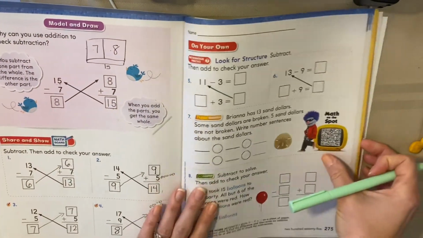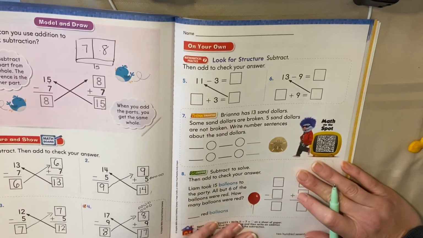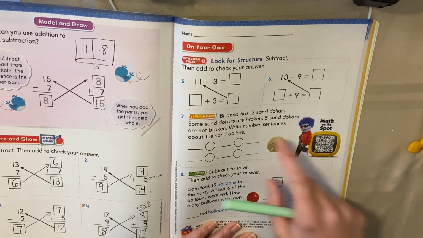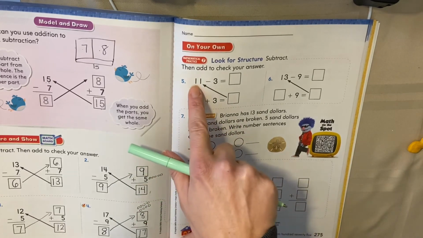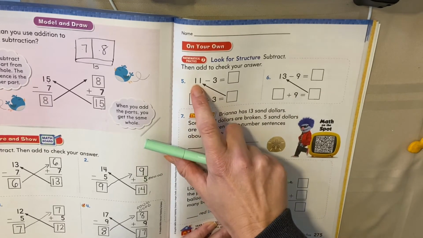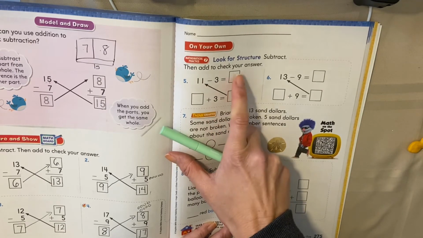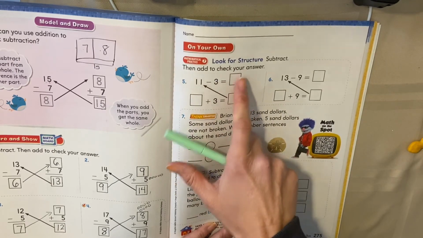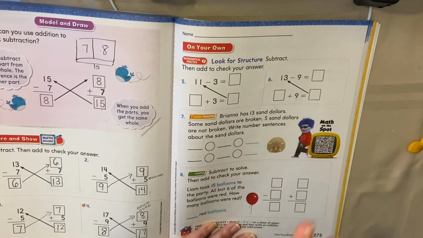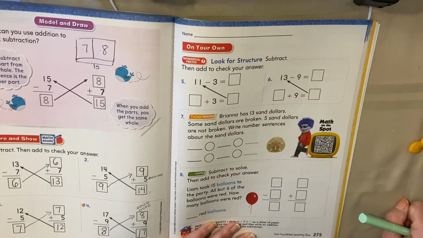Okay, here we go again. It says look for structure. Subtract, then add to check your answer. So this time they are just not writing it up and down. They're just writing the problems across. Same thing. We're going to solve the minus problem, then take our two small numbers, add them together and see, does it equal our big number? I want you to pause the video and work on number 5 and number 6. Hit play to check your work.